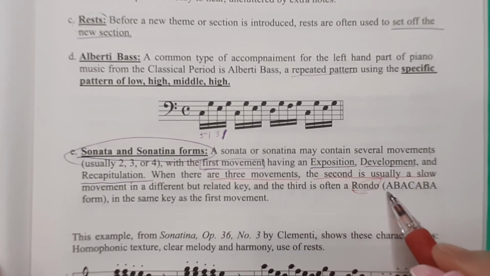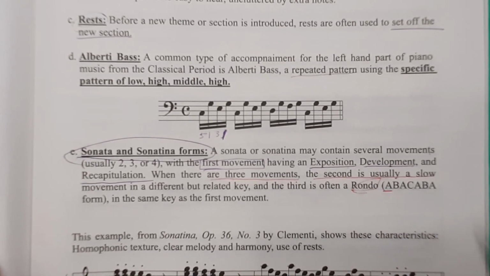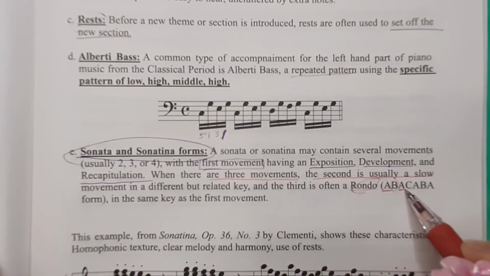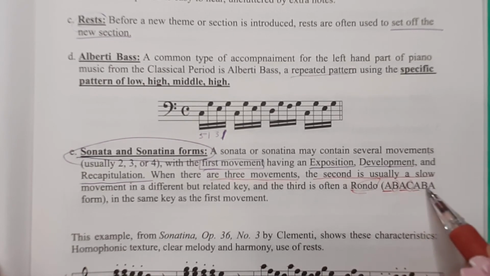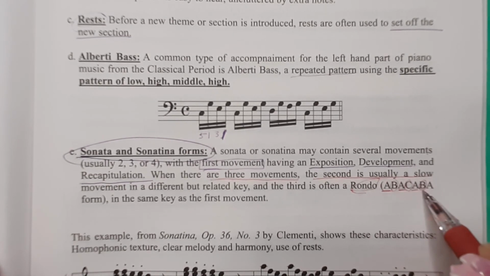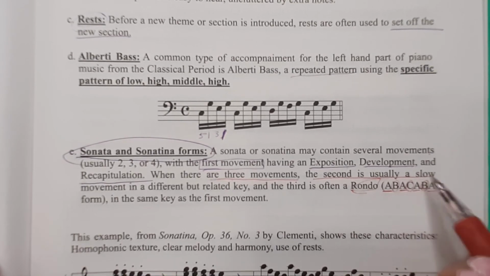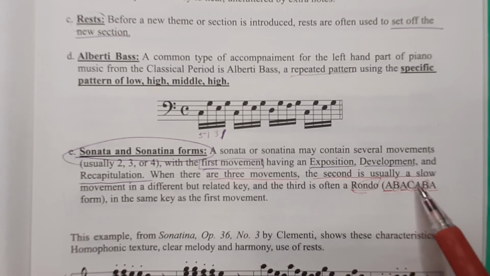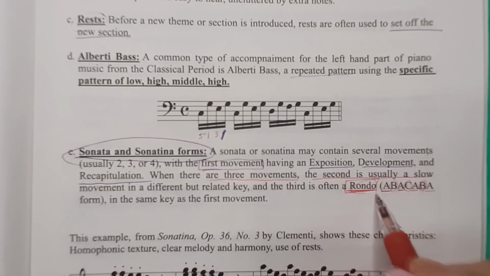This is the main melody, and it shows another one, and it comes back to the main again, and it shows a totally different one, and comes back to the main one again. So you go AB, AC, ABA form. That's rondo form. That's what you want to remember.